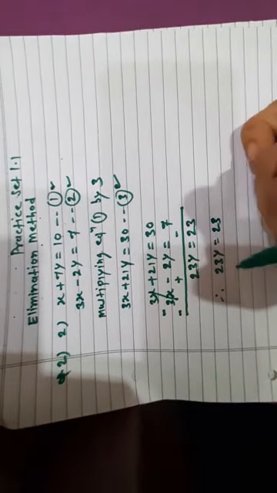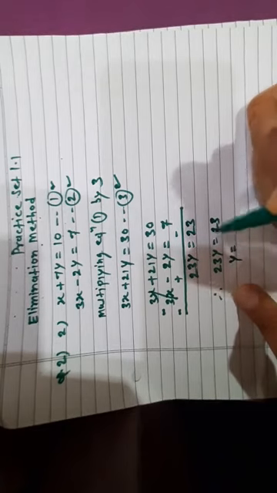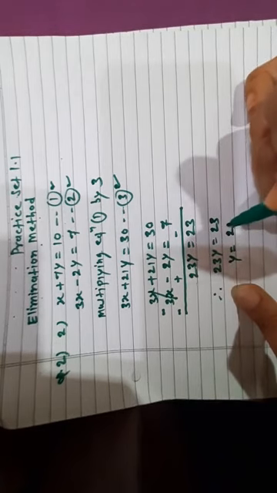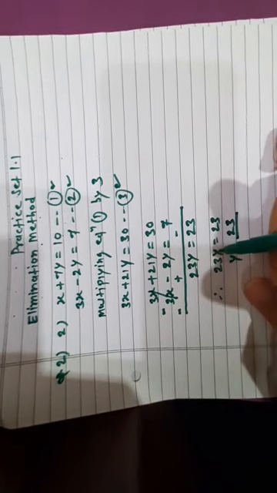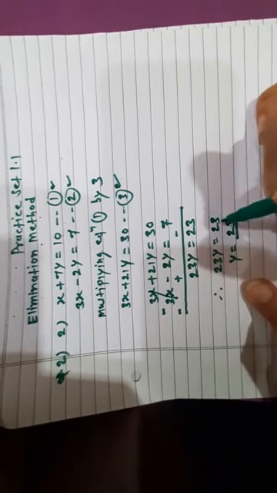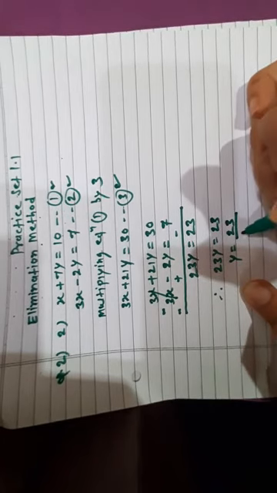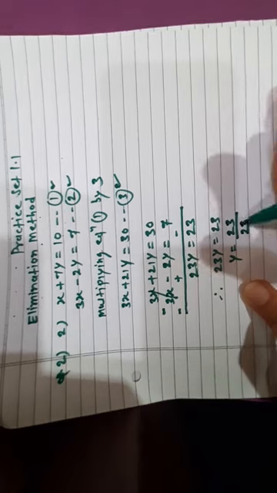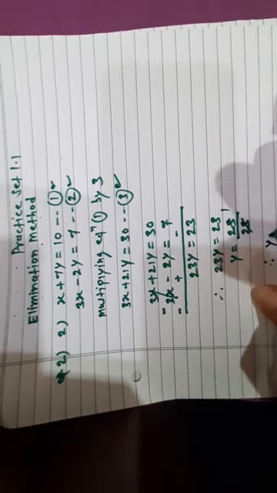Now 23y is equal to 23. This 23 is multiplied with y, therefore it divides 23 on the right hand side. Therefore, y is equal to 23 upon 23. 23 ones are 23. Therefore, the value of the variable y is 1.